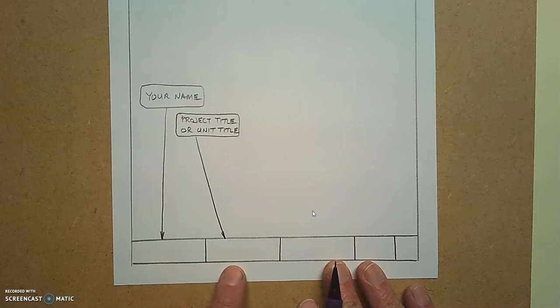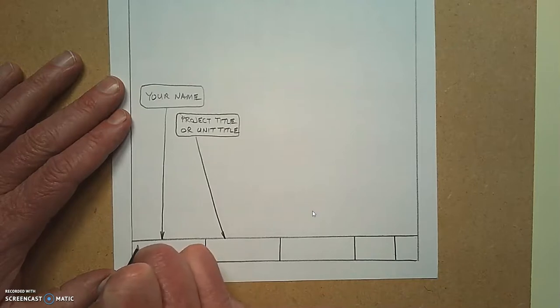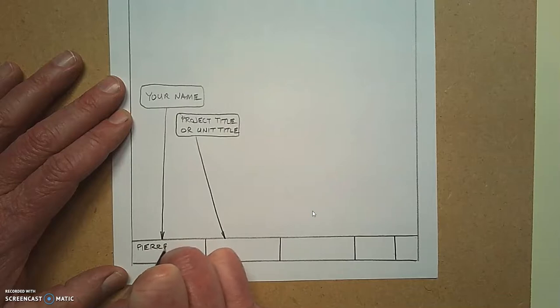The second box will have the project title, and in this case I'm going to write in the unit title as well. Let's go ahead and put your name in here. I'm going to put 2 layers of lines, or 2 layers of lettering. So the first thing I'm going to do is write in my name, my first name, and below that I'm going to put in my last name.